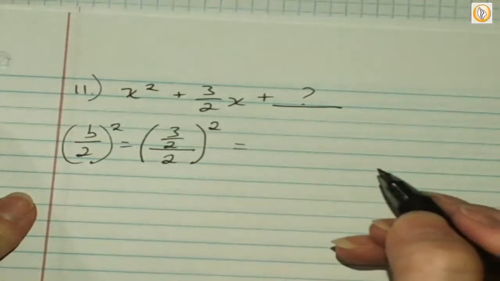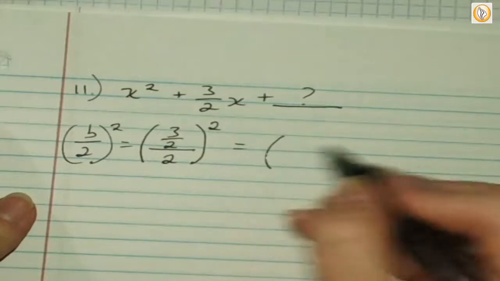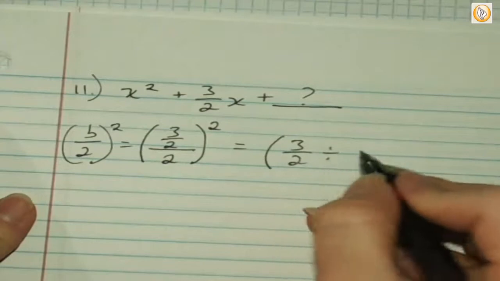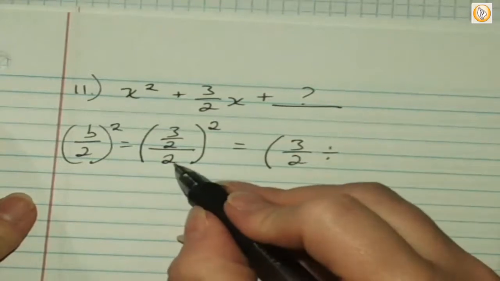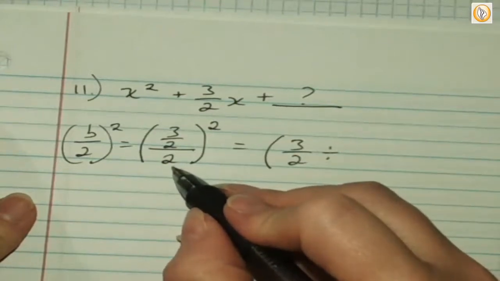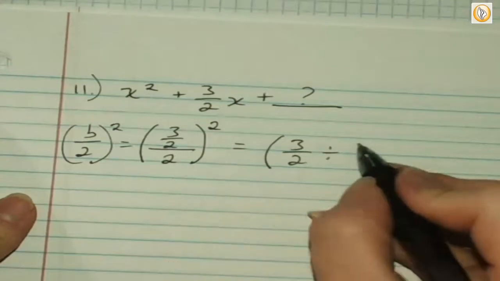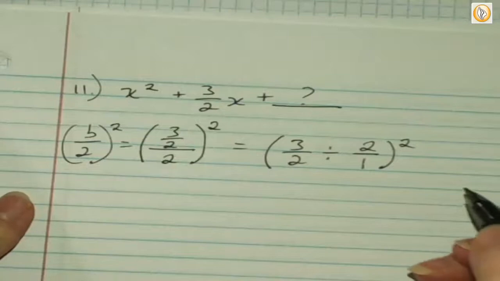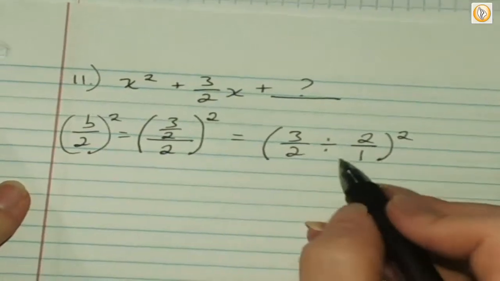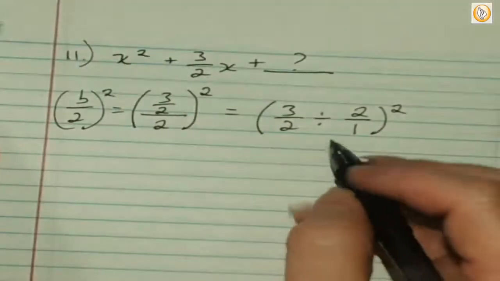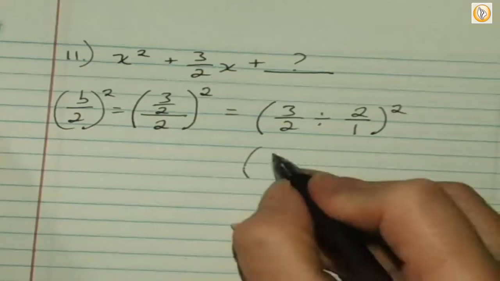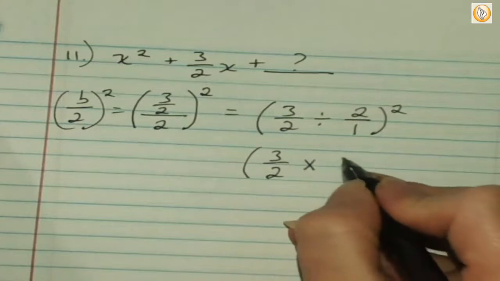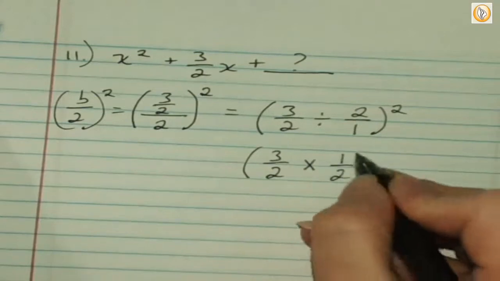So, Taylor, tell me how to do this. How should I work this out? 3 over 2 divided by 1 over 2. 1 over 2, that's a whole number 2. 2 over 4, squared, right? Okay, so when I'm dividing fractions, what's the rule? Keep, change, and flip.